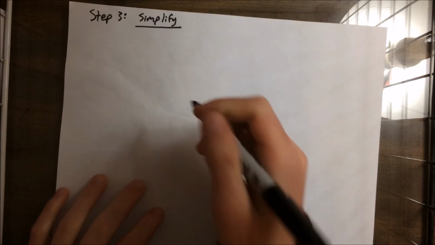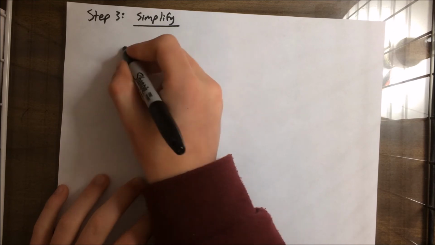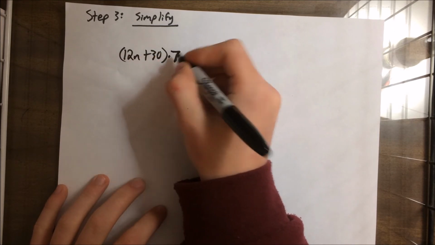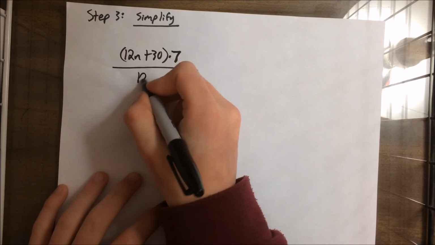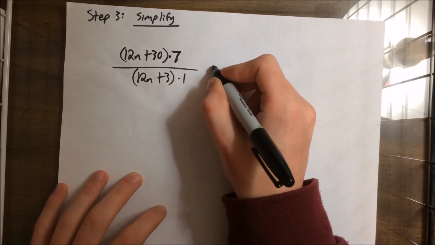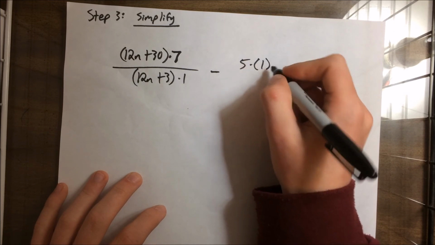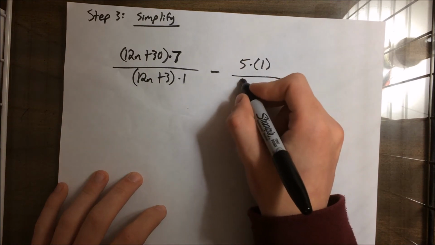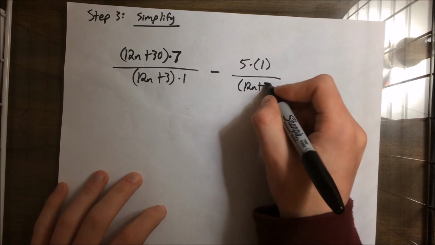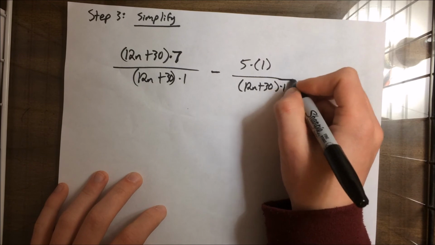So we have 12n plus 30 times 7 over 12n plus 30 times 1, minus 5 times 1 over 12n plus 30 times 1.